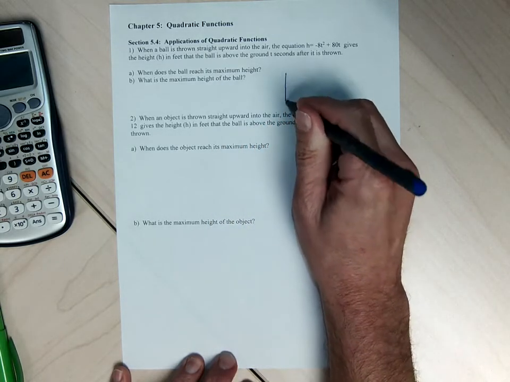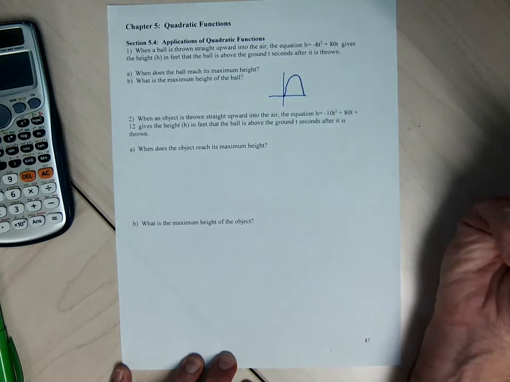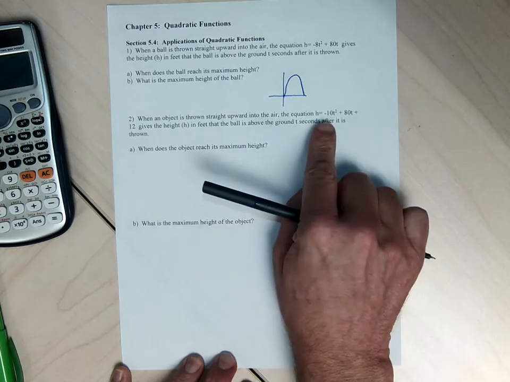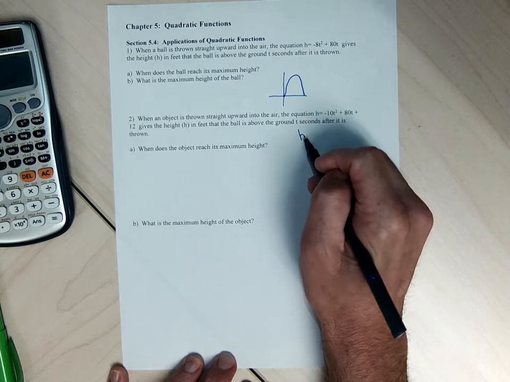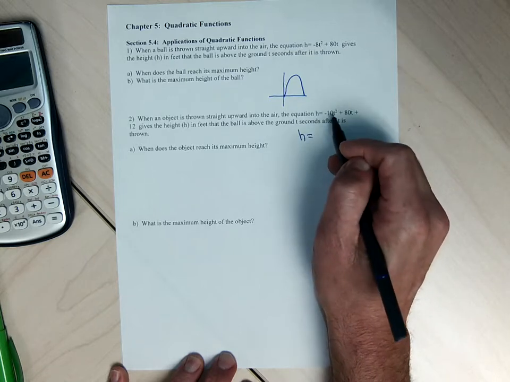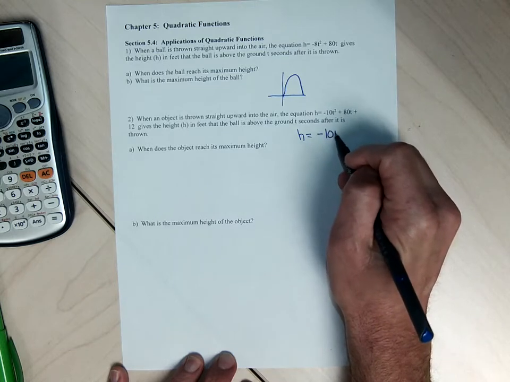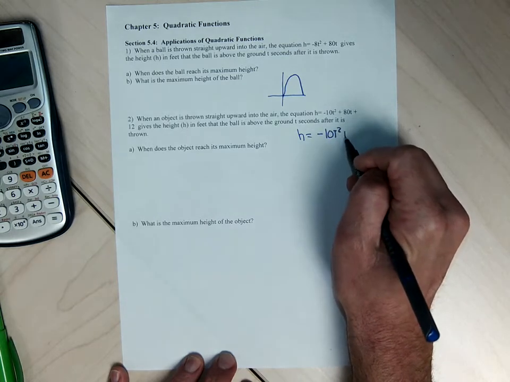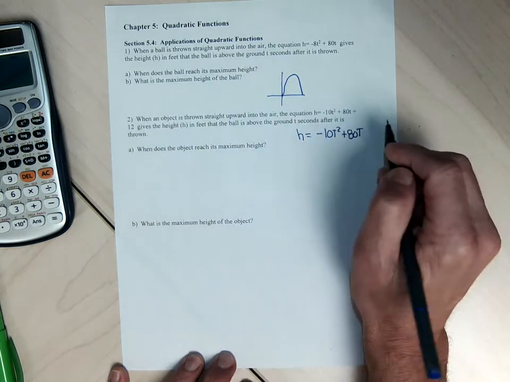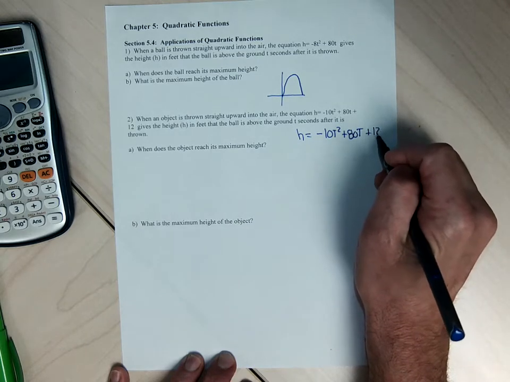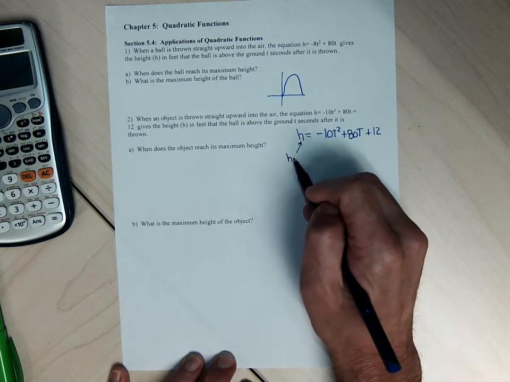It kind of does something like this. You throw something up and it kind of goes up and it comes back down. It follows a parabolic path. And the path of the object being thrown in problem 2 in section 5.4, it says the height, h, in feet after t seconds is given by the formula negative 10t squared plus 80t, and then when I fonted this up, the plus 12 got lost. So it gives a formula, and it says the h stands for the height of the object.